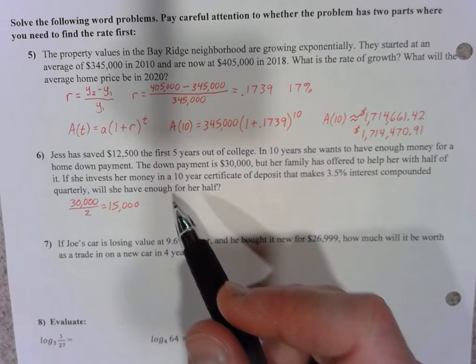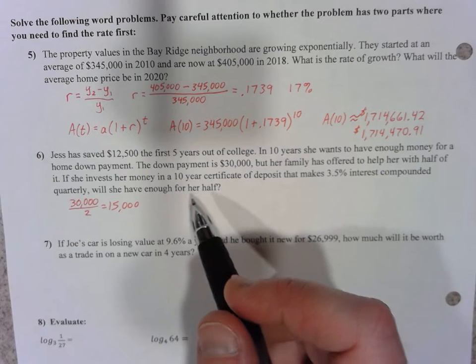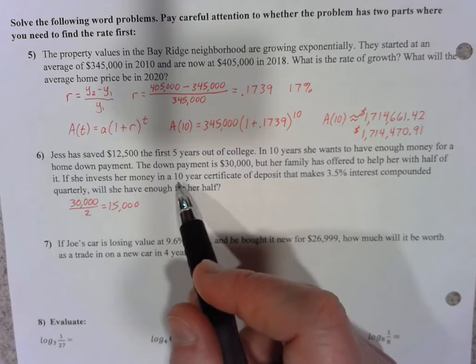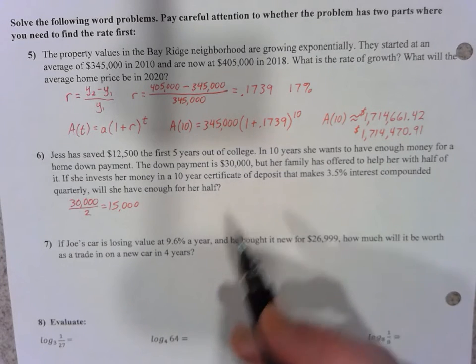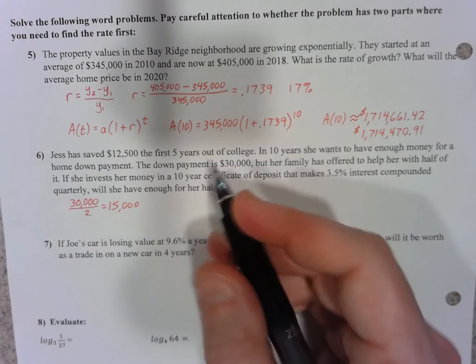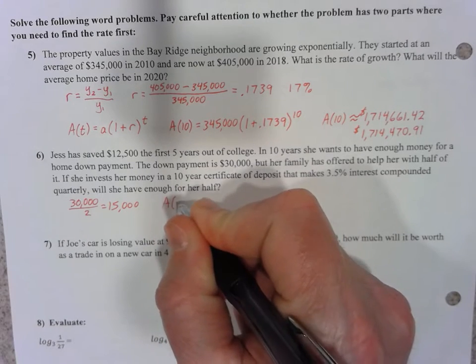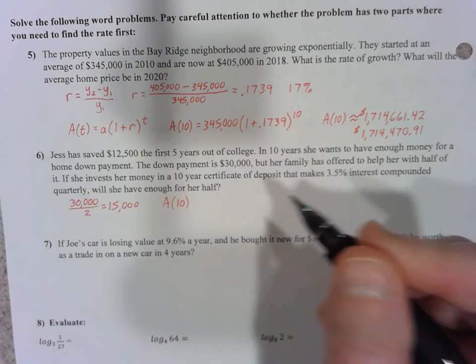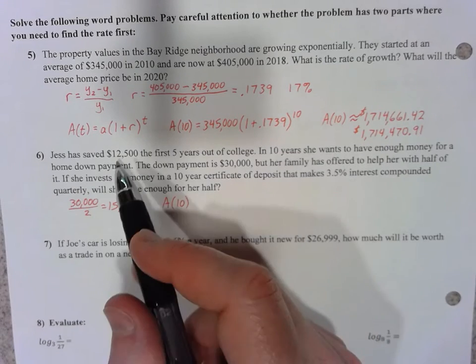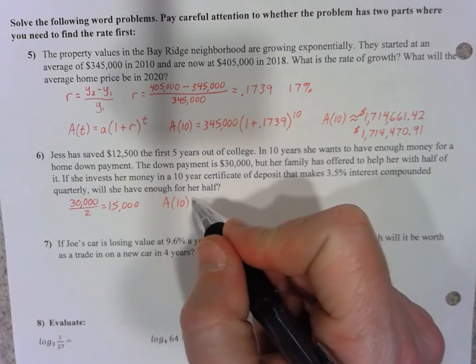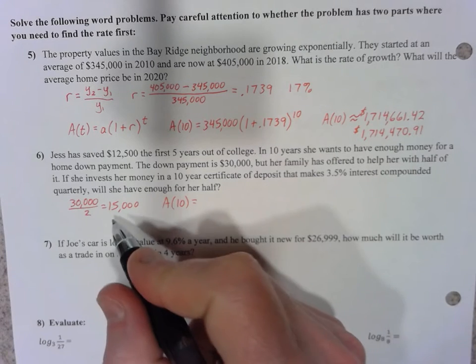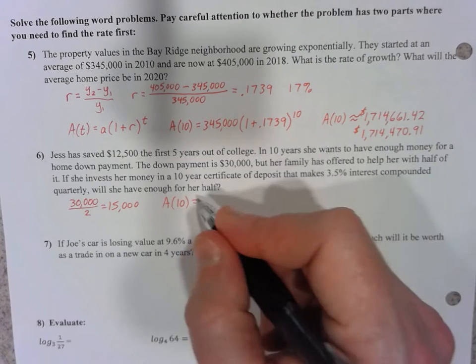And so the question is, will she have 15,000 after this 10-year certificate of deposit? So we're trying to figure out, is the amount that she has in the account after 10 years enough with what she's already saved to make this $15,000 down payment.